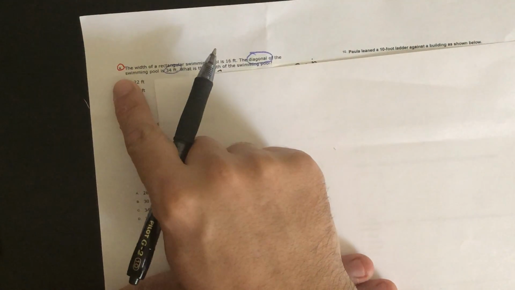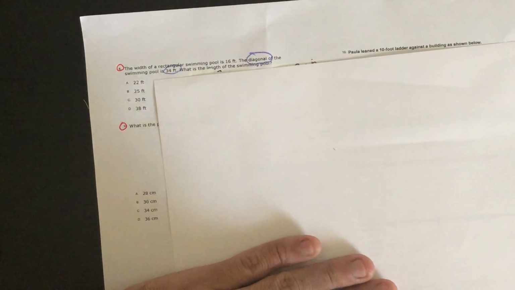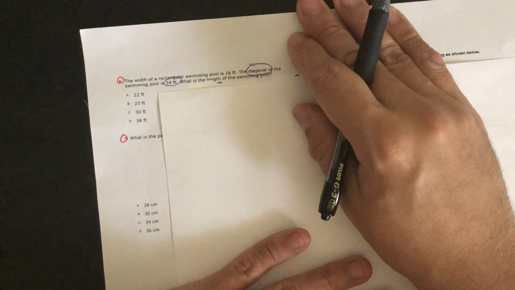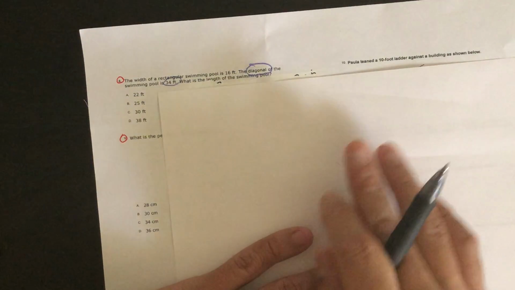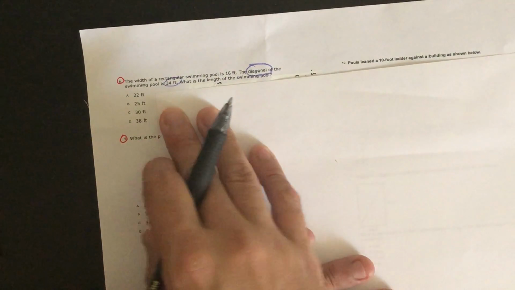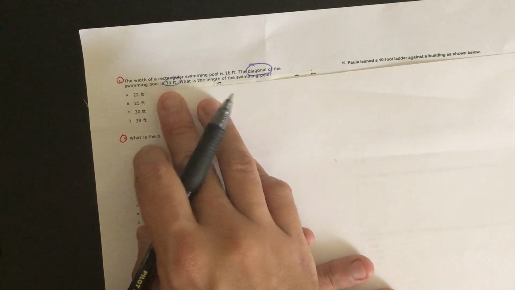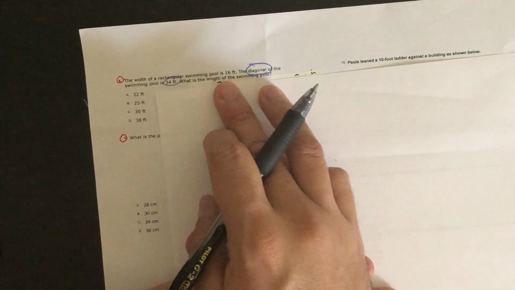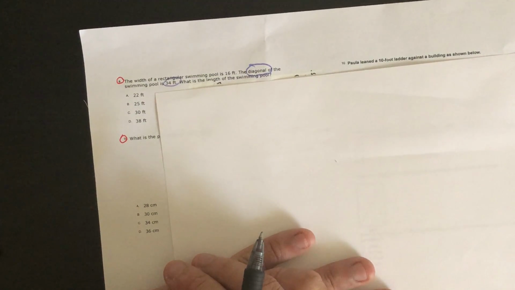So we're going to start off with number 8 on my side. On your side, it could be something else. It could be number 3, number 2. Just make sure you're looking at the same problem as me, okay? The width of a rectangular swimming pool is 16 feet. The diagonal of the swimming pool is 34 feet. What is the length of the swimming pool?